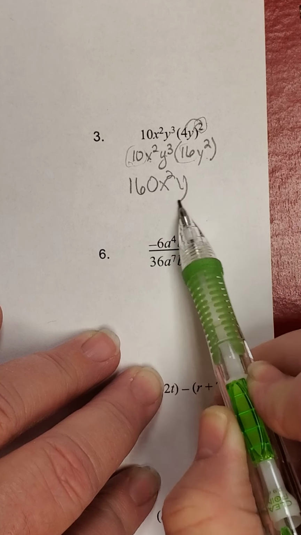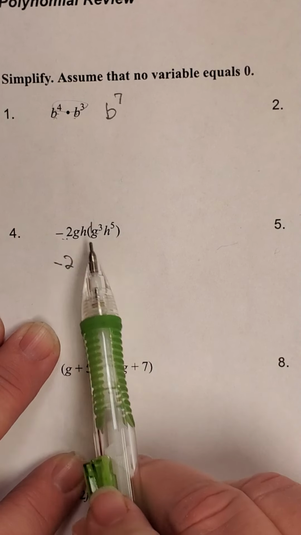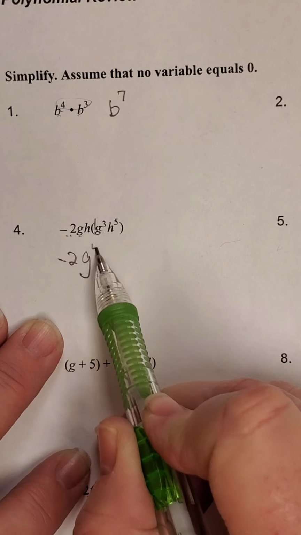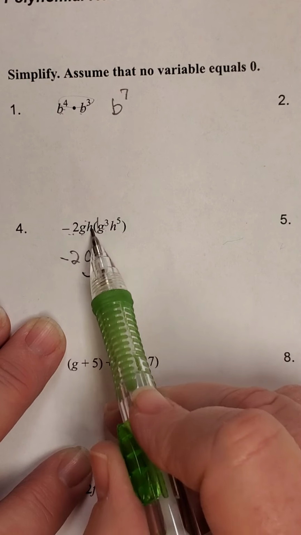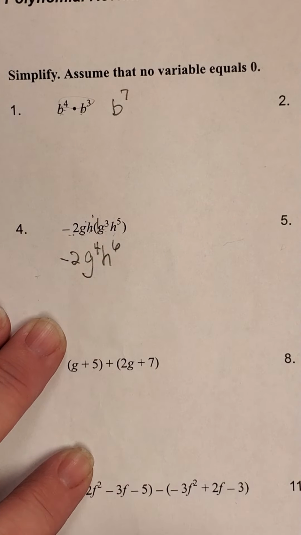Okay? Number 4 then, the same kind of thing. We take the negative 2 times what's here would be a 1, right? It was assumed there's a 1 here. So negative 2 times 1 is a negative 2. And then g to the first, g to the third gives us g to the fourth, 3 plus 1. And then h to the 1, h to the 5 is h to the 6th.